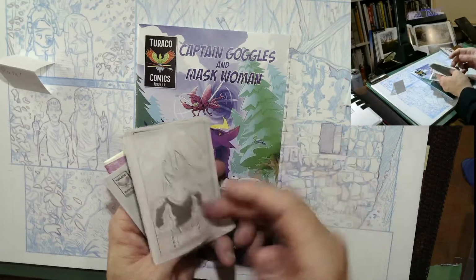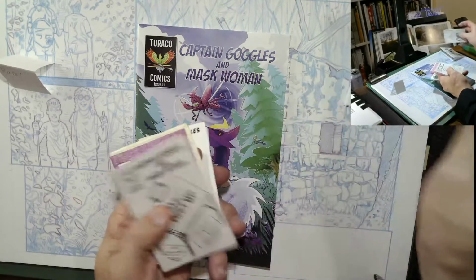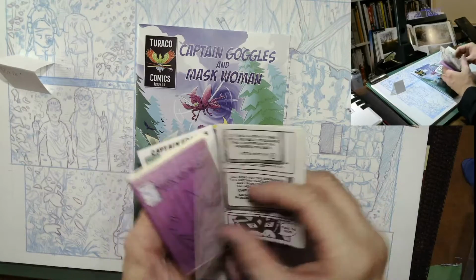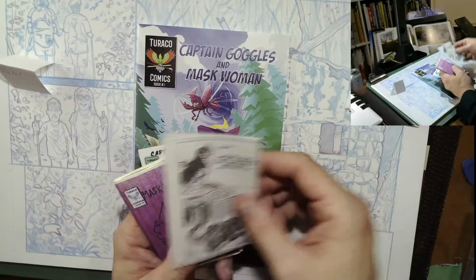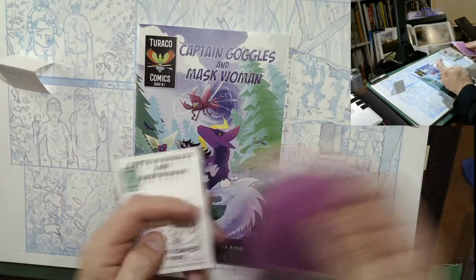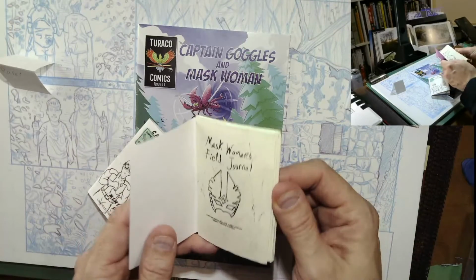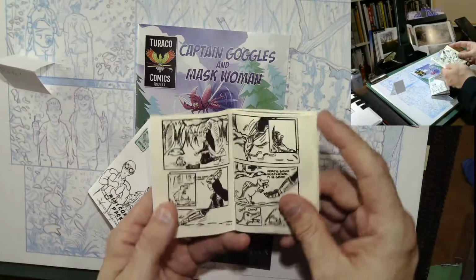The response. That's Captain Goggles and Masked Woman in the meetup. Oh, these are fantastic. I don't want to spoil it all right here. And then we've got the Field Journal, Masked Woman's Field Journal. Oh, fantastic.